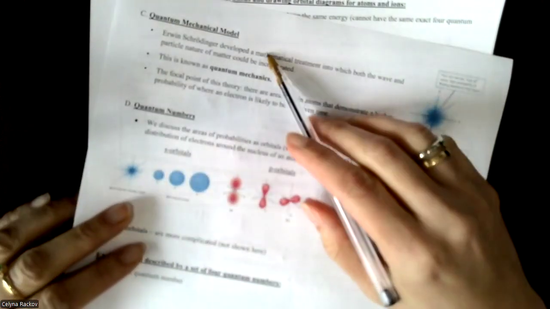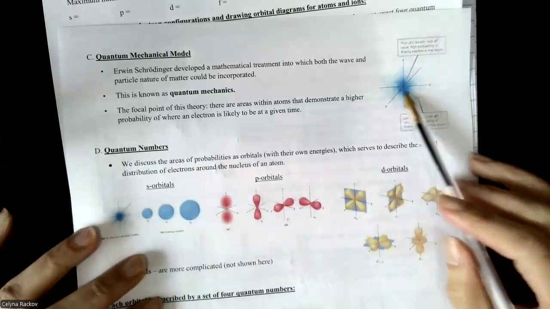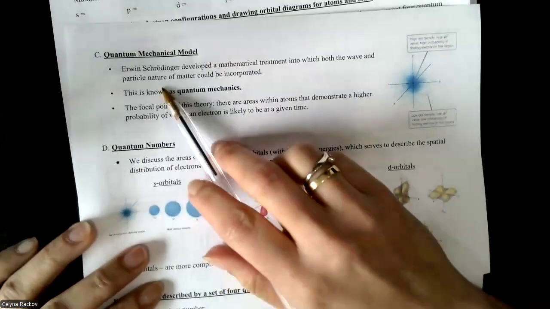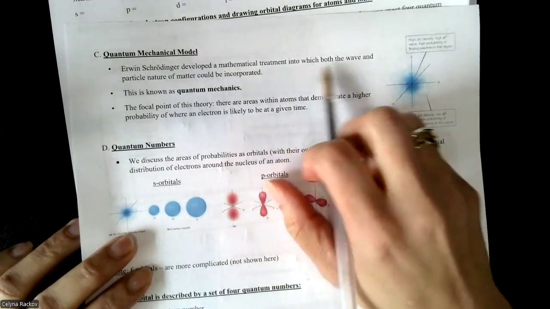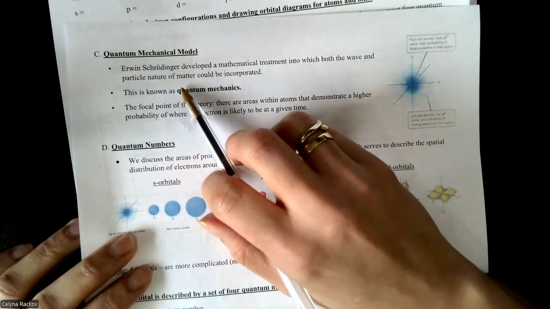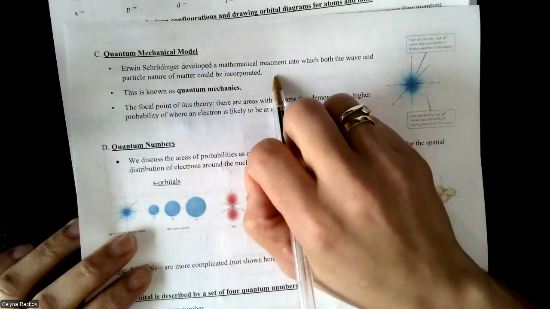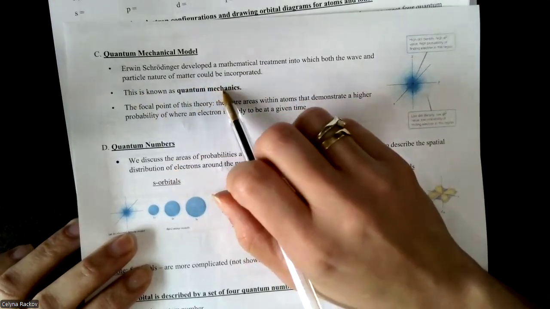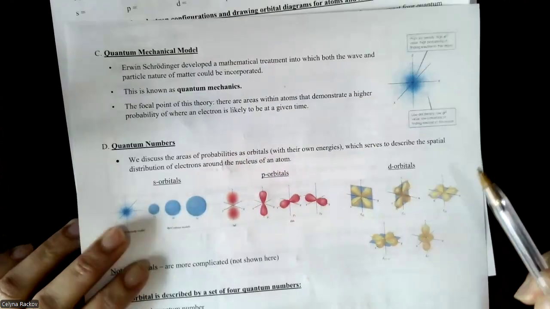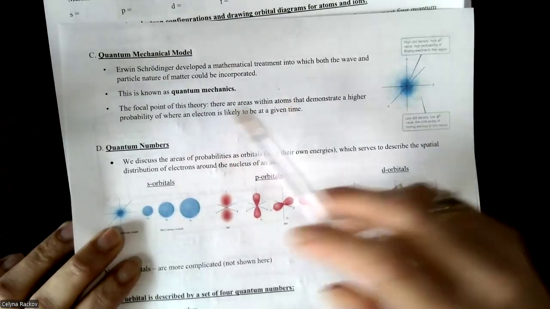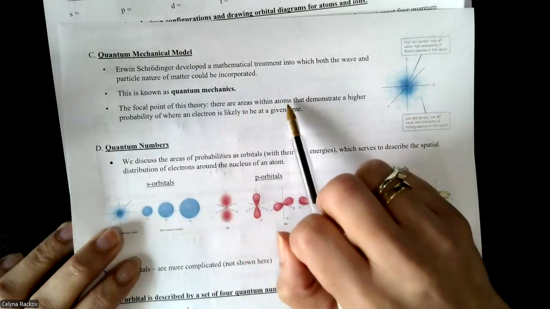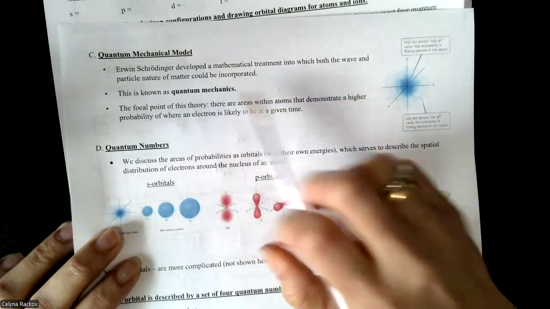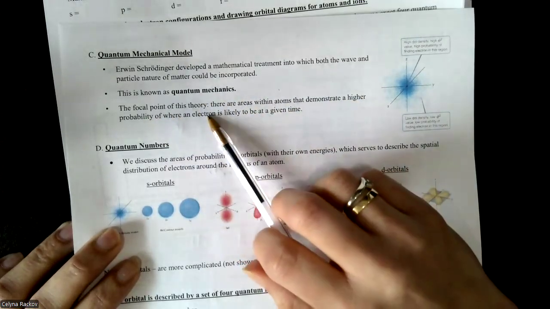So the next is the quantum mechanical model. Let's talk about the electron cloud. Schrödinger developed a mathematical treatment in which both the wave and particle nature of matter could be incorporated. This is known as quantum mechanics. The focal point of this theory is that there are areas in atoms that demonstrate a high probability of where to find an electron at a given time.